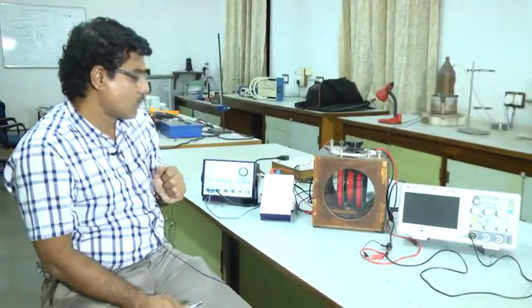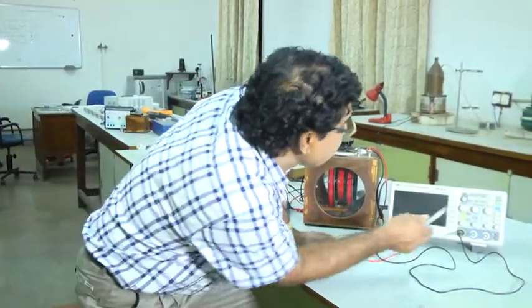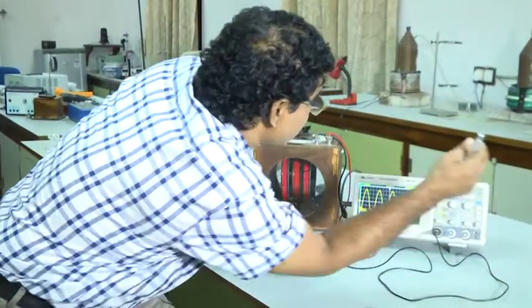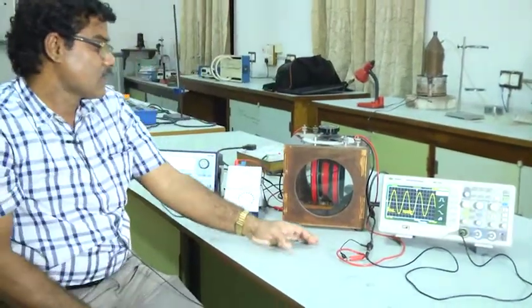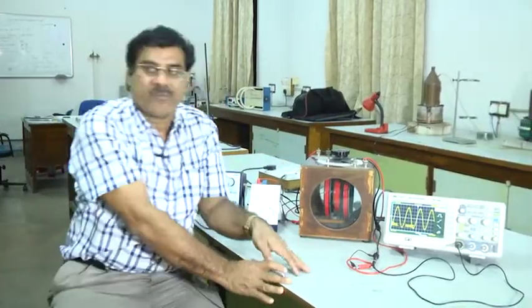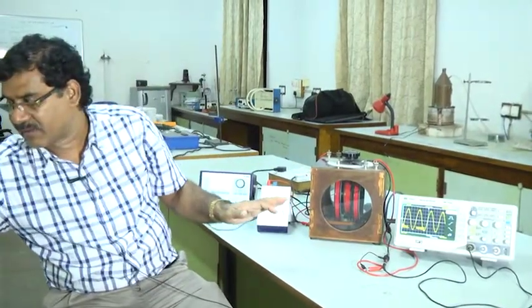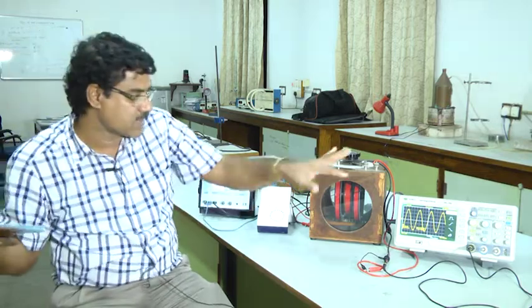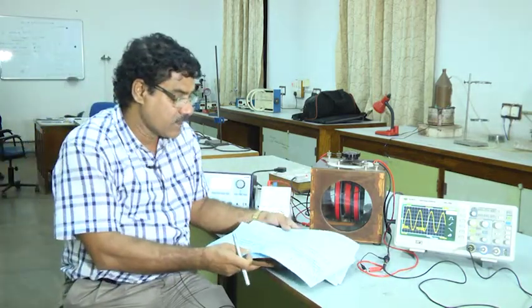I think the oscilloscope screen is dead. Let me show. Yeah, it is there. Okay. So, this is the experimental setup. Now, for this experimental setup we need the working formula.